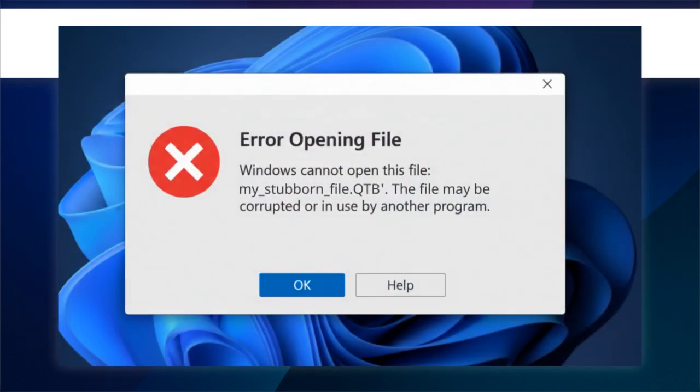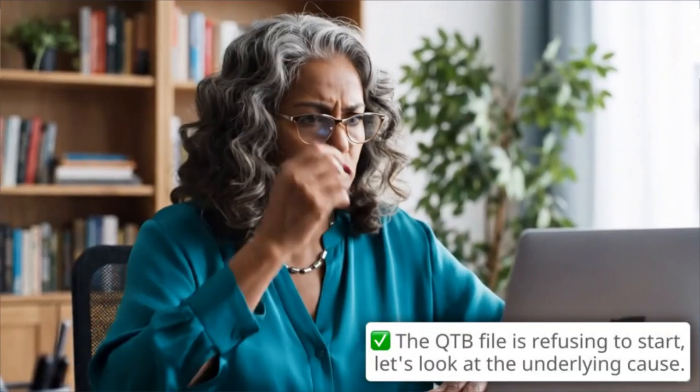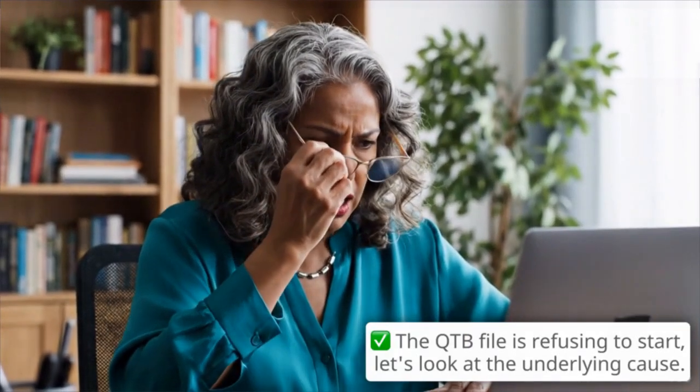If you are still having trouble opening the QTB file, do not worry. Now, it boils down to just 3 possibilities. We've prepared a simple list detailing these common culprits and the steps to verify them.